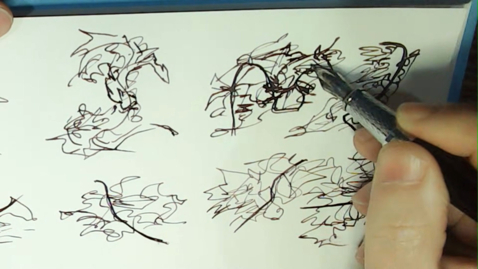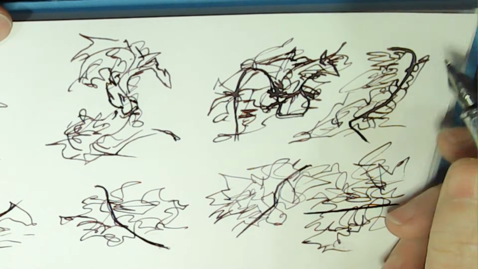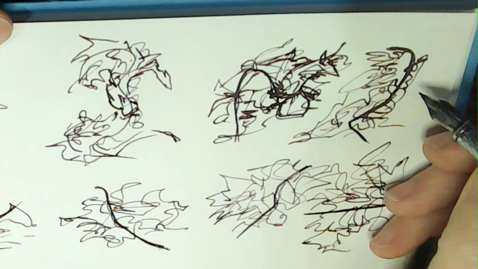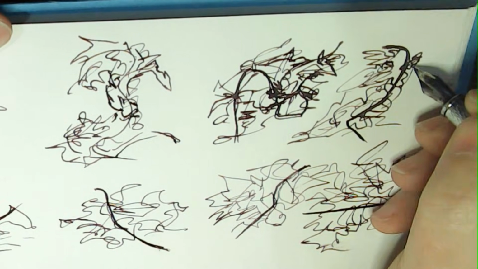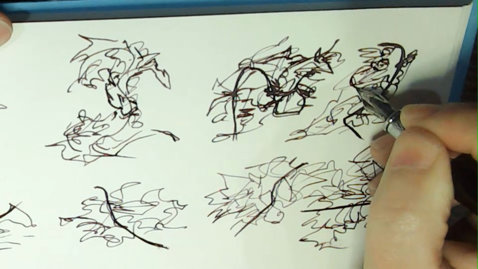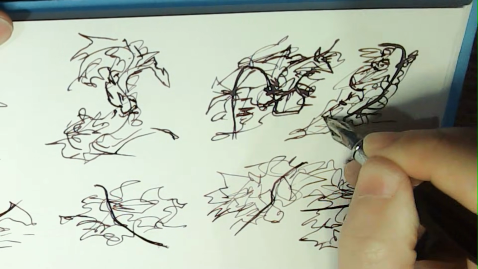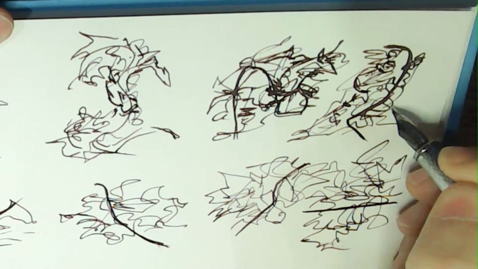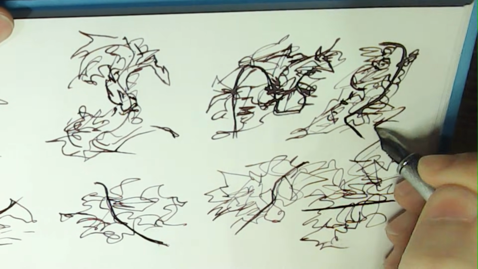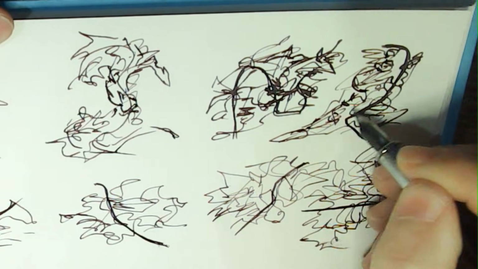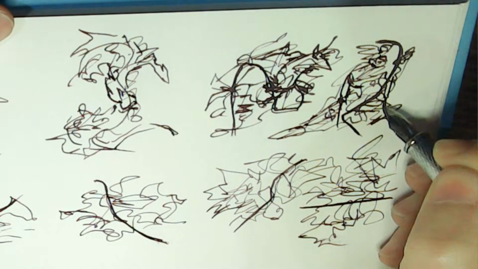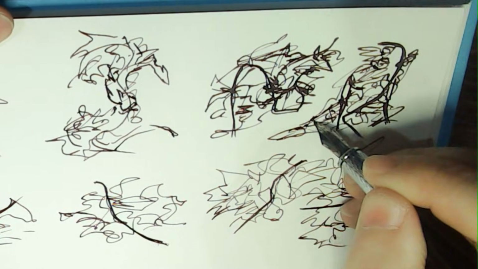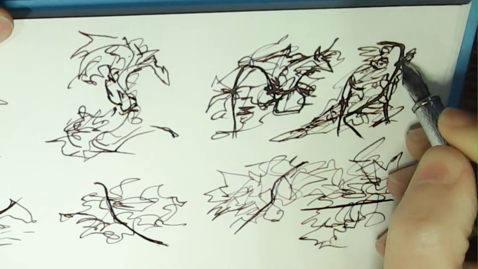I can see a body here, but I'm not really sure. Sometimes you're seeing a pose or a gesture or some kind of action.